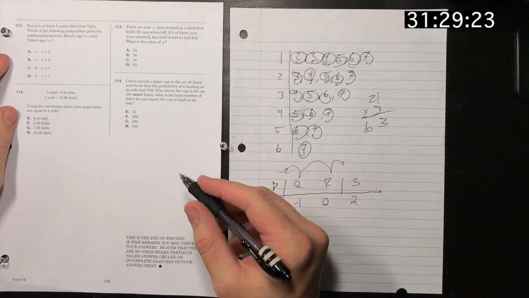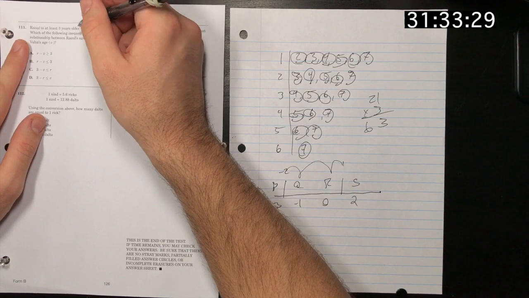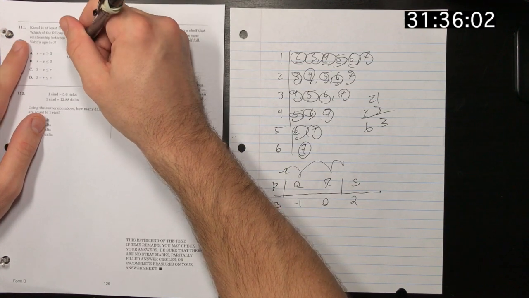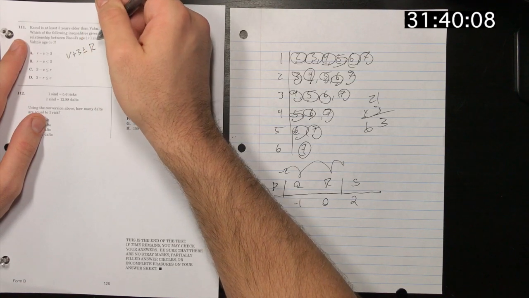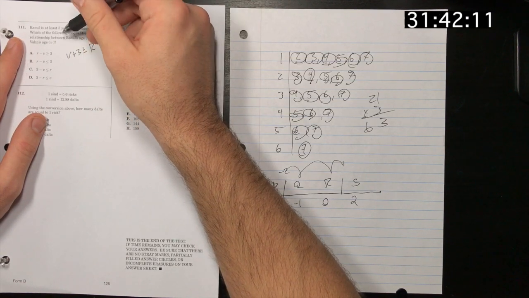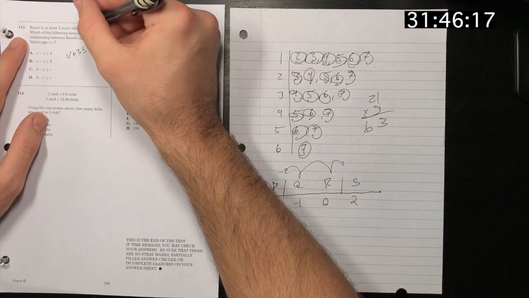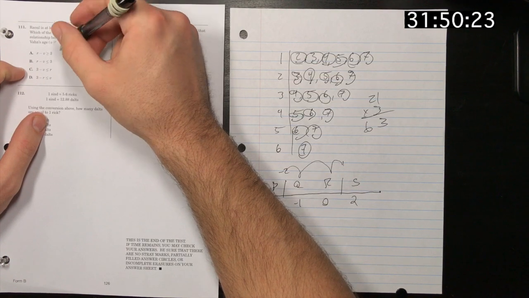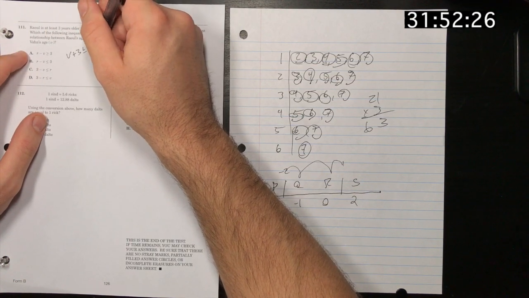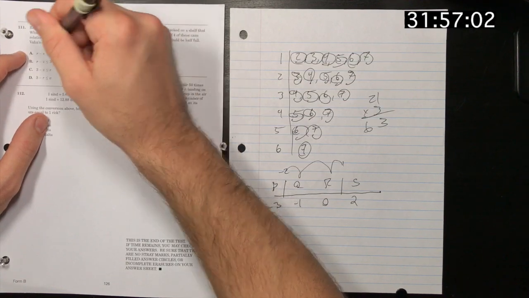Raoul is at least 3 years older than Vaughn. So Vaughn plus 3 is less than or equal to Raoul, right? Okay. Which of the following inequalities gives the relationship between Raoul's and Vaughn's age? So which form could this be in? R minus V. So if I subtract V from each side, that's 3 less than or equal to R minus V.